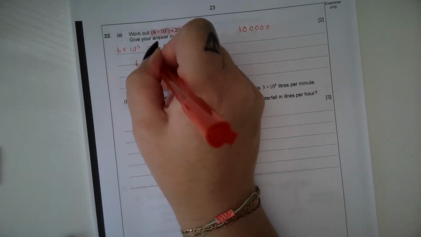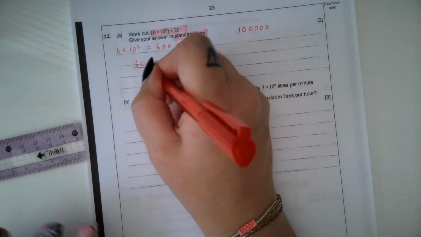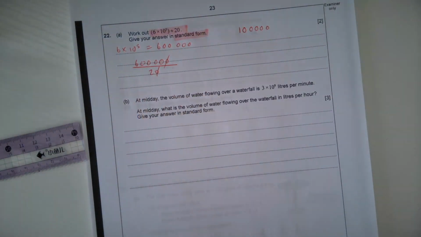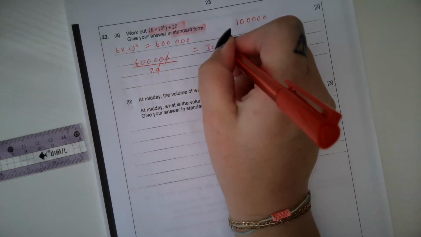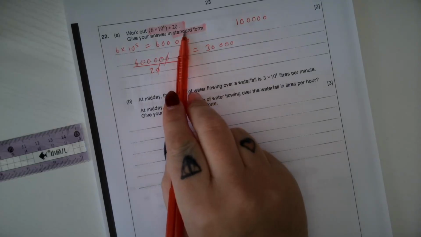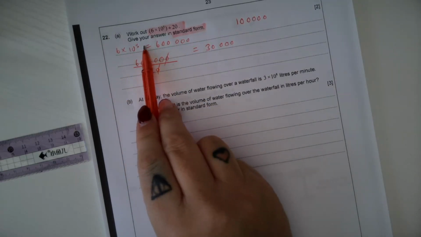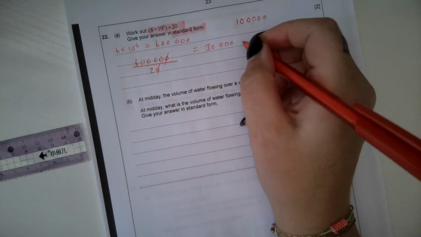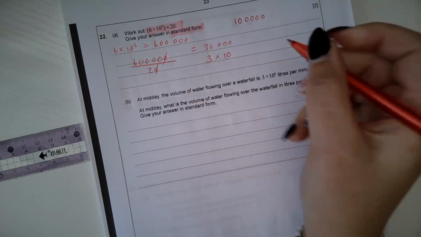So 600,000 divided by 20. So I'm going to divide top and bottom by 10. So then I'm doing 60,000 divided by 2, which is 30,000. So I'm just halving it. I want my answer in standard form. So standard form needs to be a number between 1 and 10 multiplied by 10 to a power. Okay, so I am going to multiply by 10 to a power. My number between 1 and 10 is going to be 3.